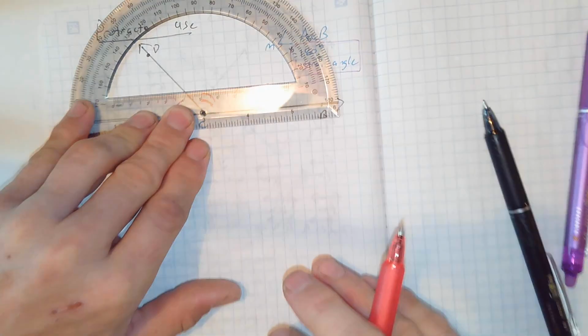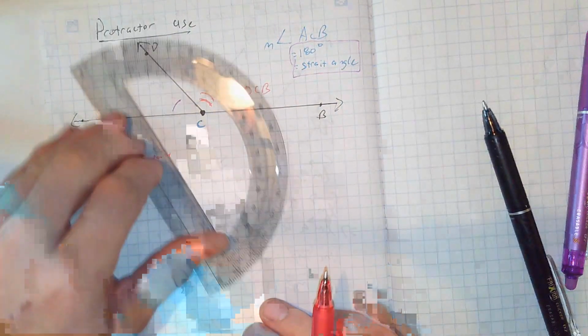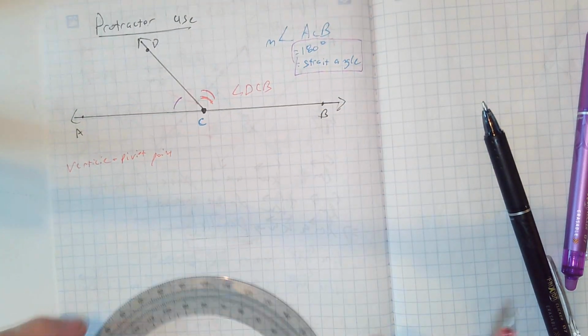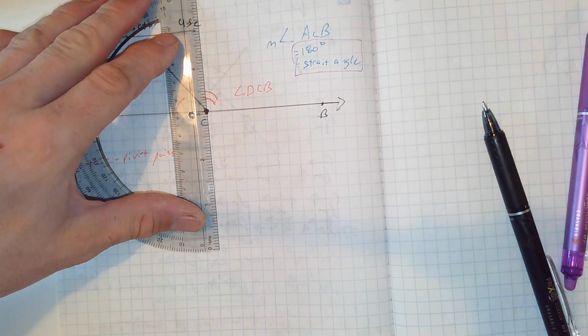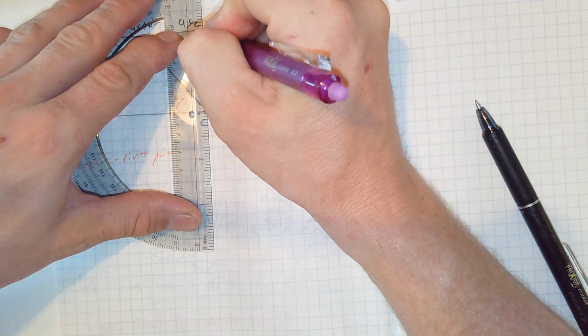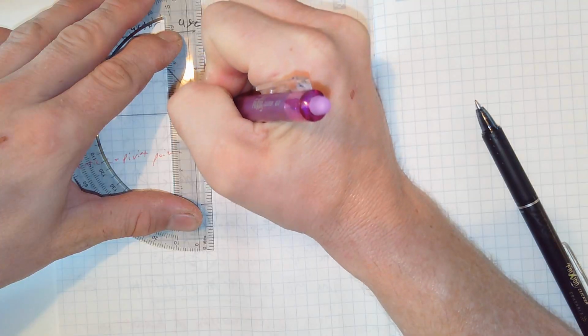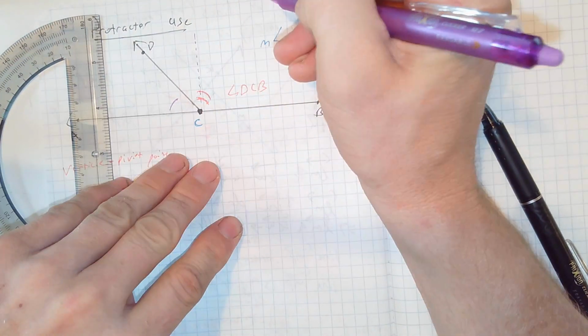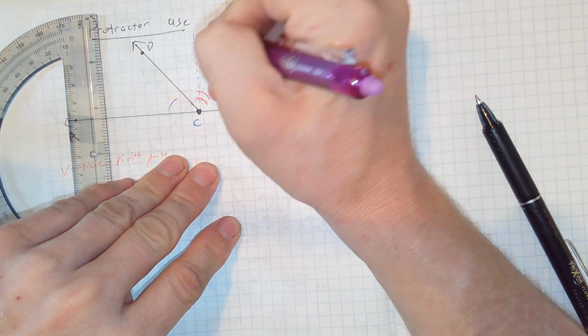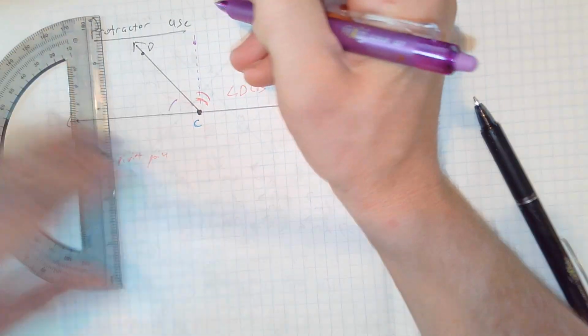So what do I know about angles? A right angle, like we had talked about in the other video. Right angles, we'll call this line, make that a straight line.